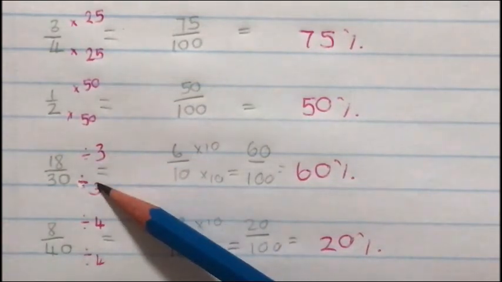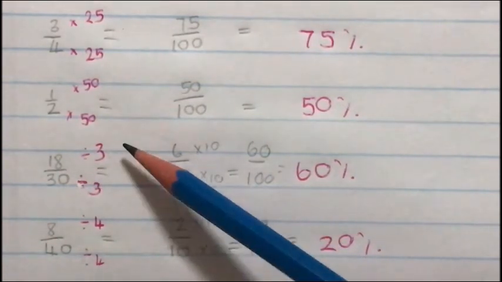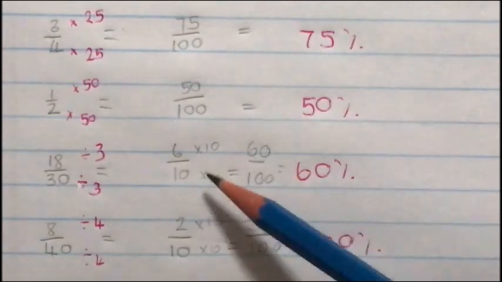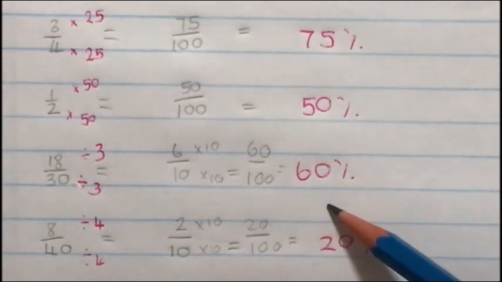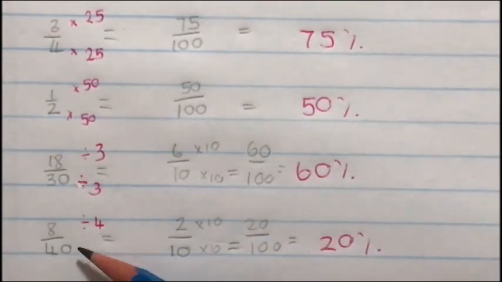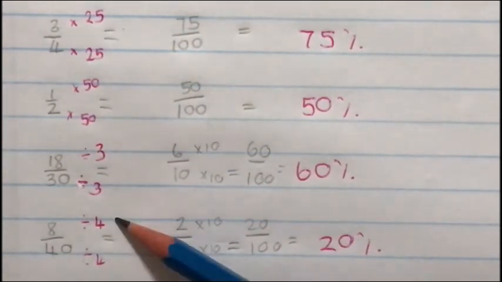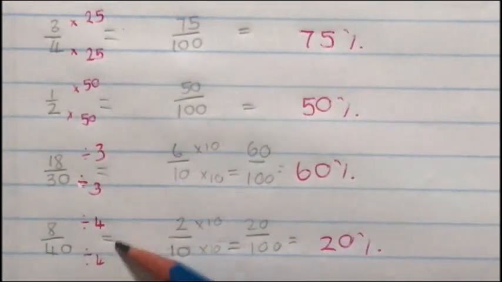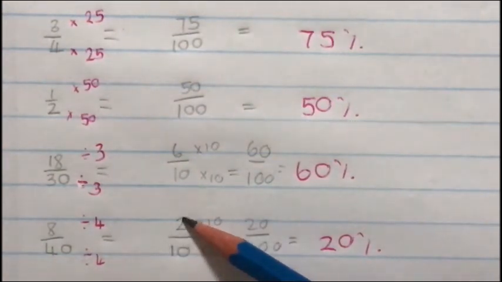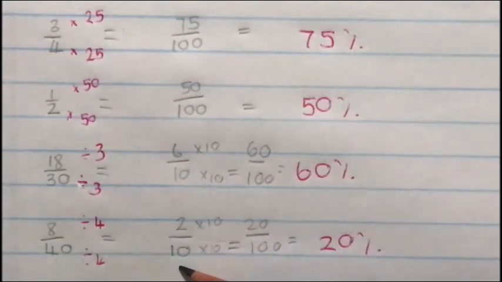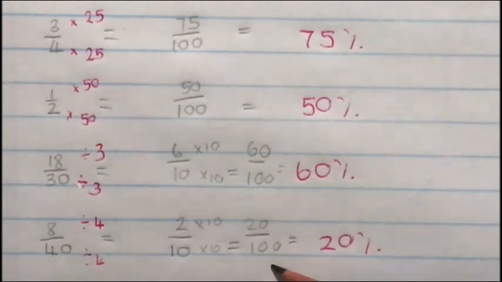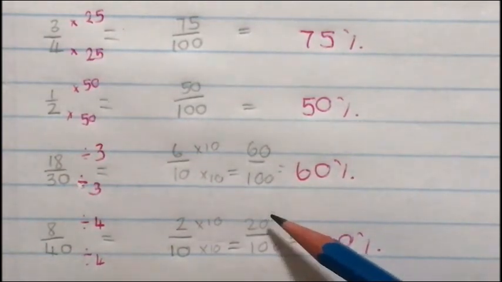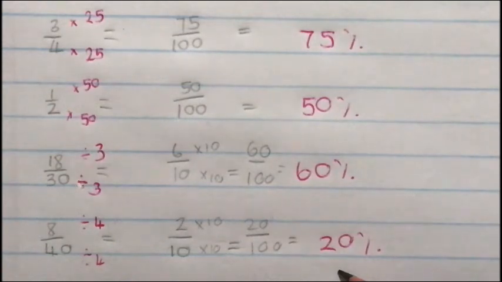So 18 out of 30 is equal to 6 out of 10 because you divided it with 3, and then you can multiply it with 10 again to make it 60 out of 100, which gives you 60%. The same with 40. We made it smaller, so we said divided by 4. The denominator and the 8 can both be divided by 4, which gives us 2 out of 10, or 2/10. And if we have 2/10, we can just multiply it with 10 again to get to 100 and then to get to 20. So 20 out of 100 is 20%.